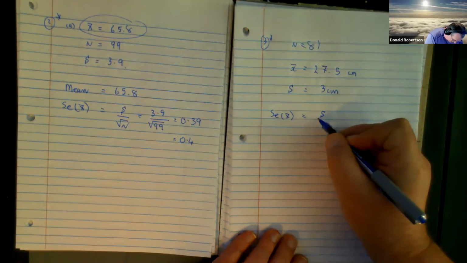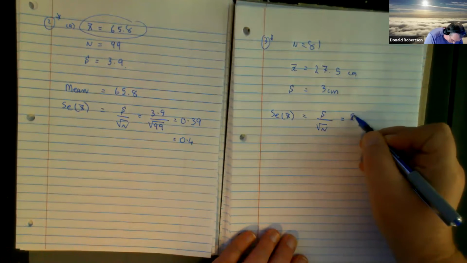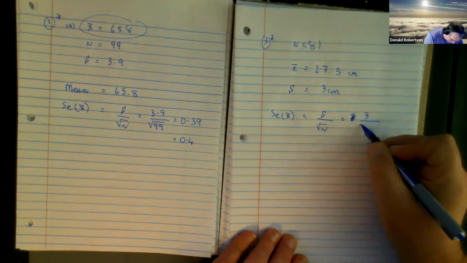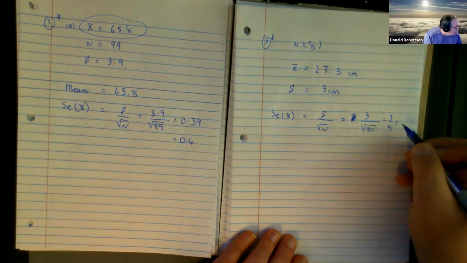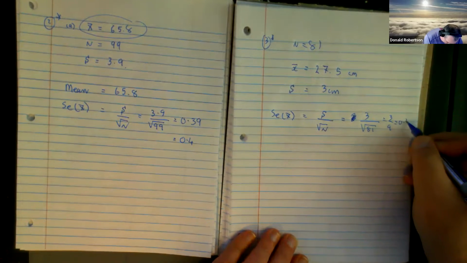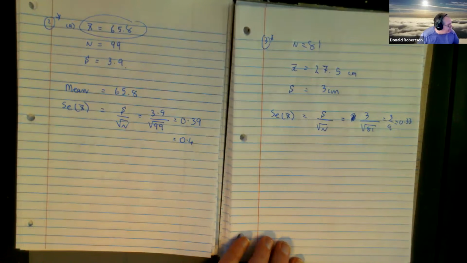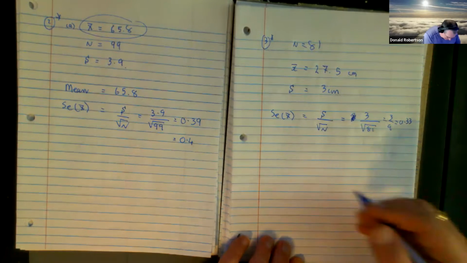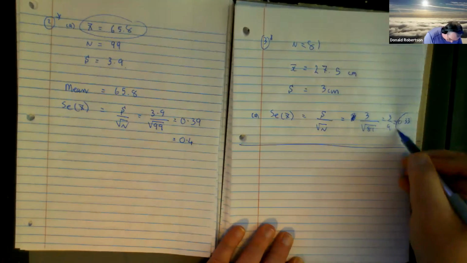So it's going to be s over the square root of n, 3 over the square root of 81, 3 over 9, to 2 decimal places, 0.33. And then they finish with this weird sentence, because that's part A, and that's the answer to part A.